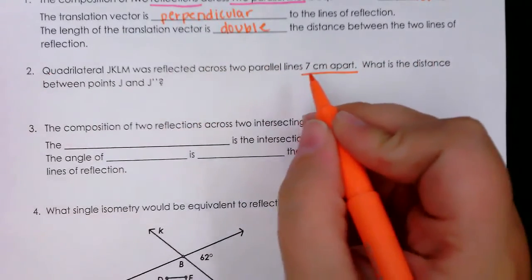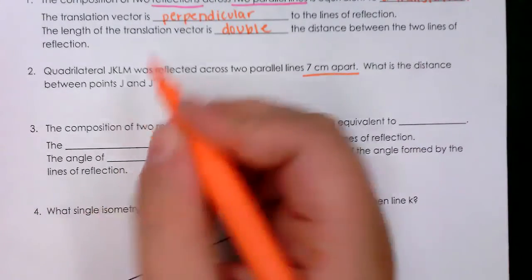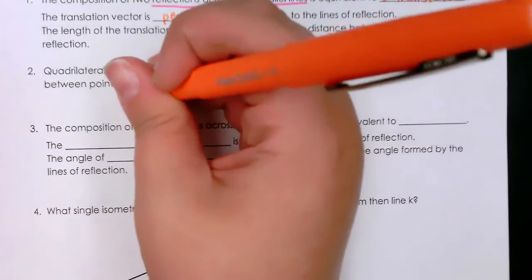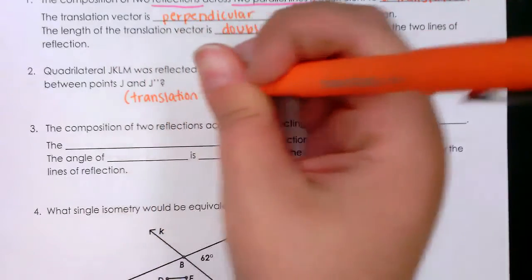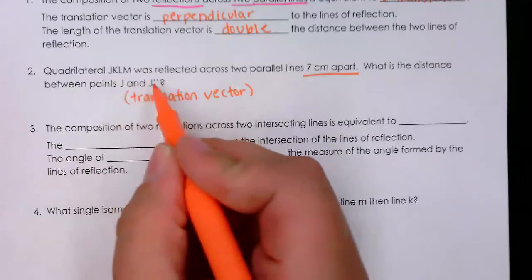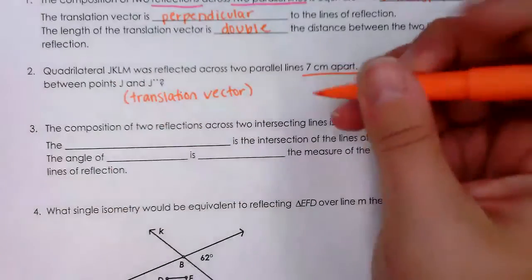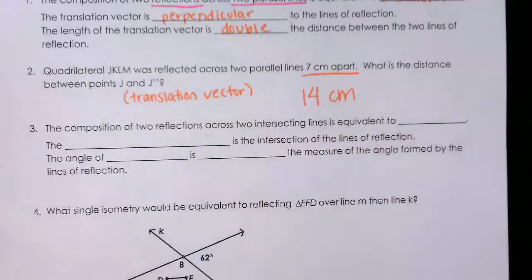So if my 2 lines are 7 centimeters apart, then the distance between the points, which would really be the translation vector distance, as it goes from the pre-image all the way to that double reflected image, would be 14 centimeters because we just double 7.